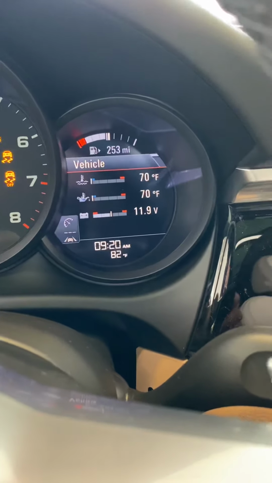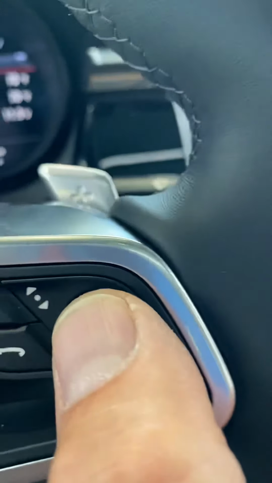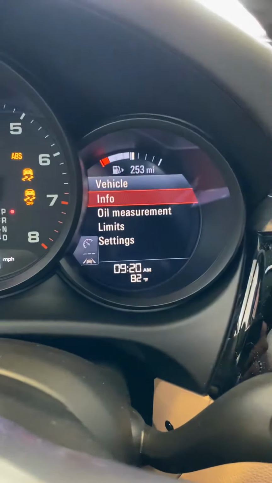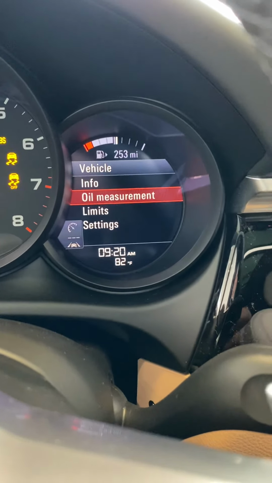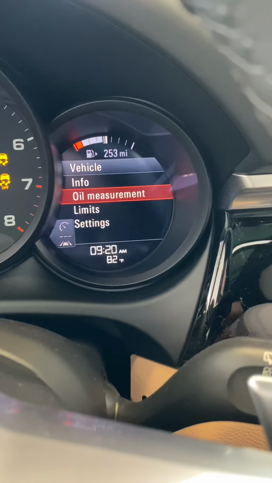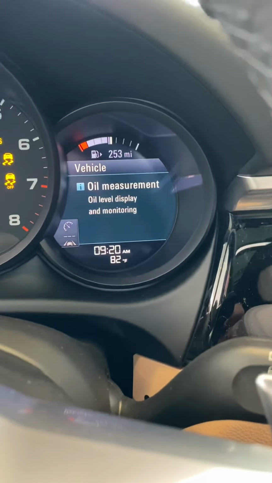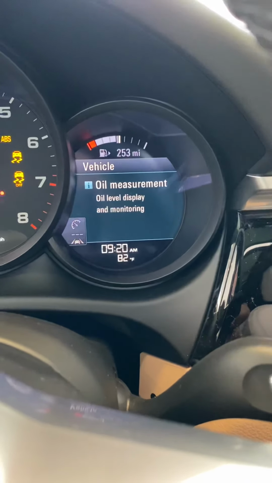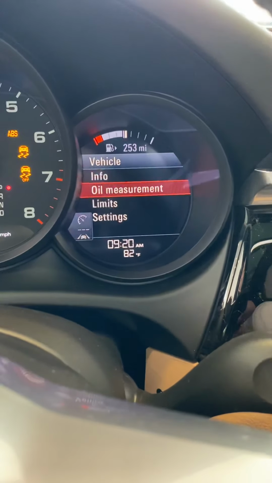Now, when you're in home, if you push the button in, you'll get this screen. If you scroll down, this is where you would check your oil. There's no dipstick in the car. You check the oil level there. Oh, and then these little blue help screens will pop up to help you remember what each one of these things does.